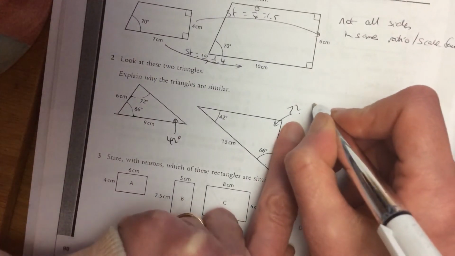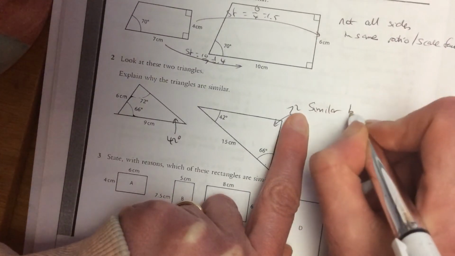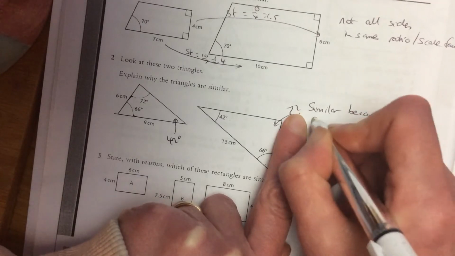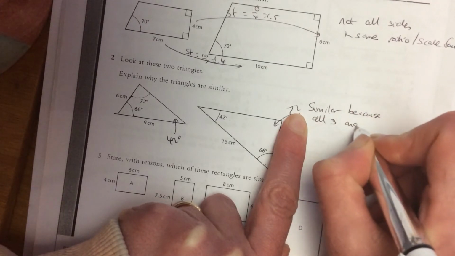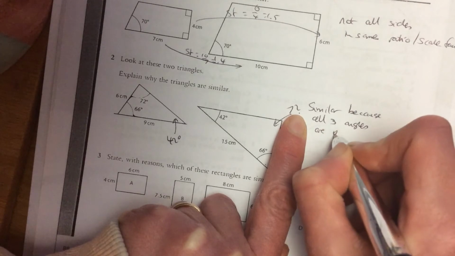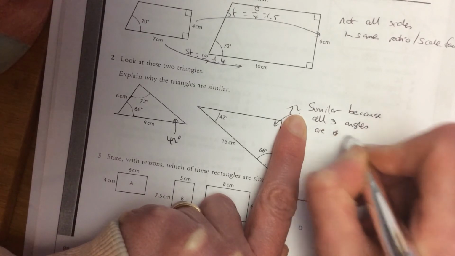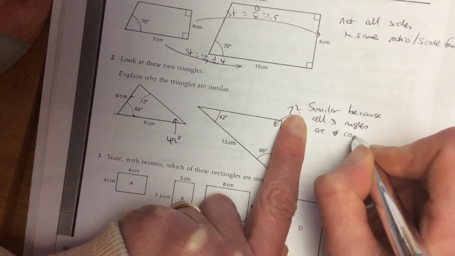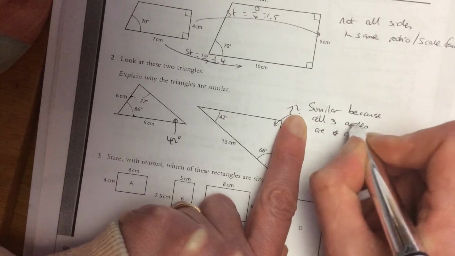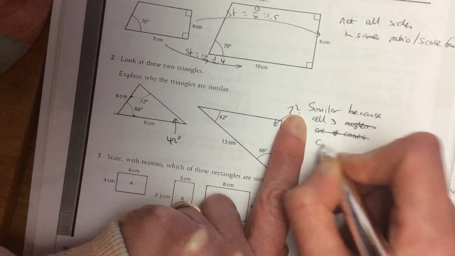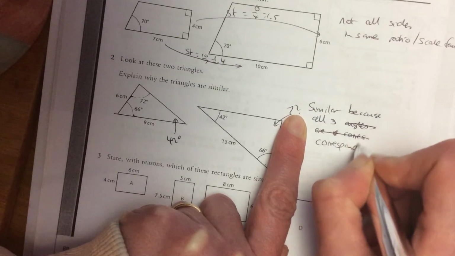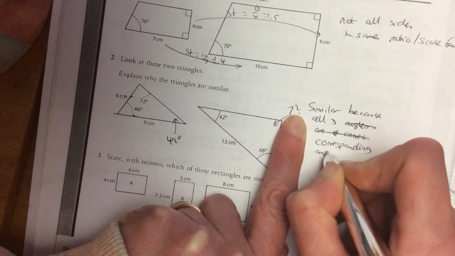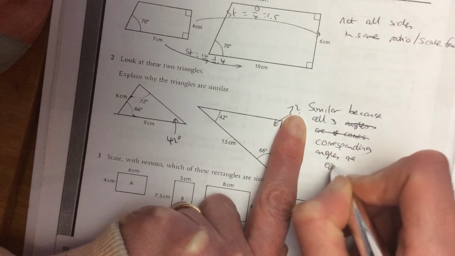So I can just say similar because all three angles are corresponding or equal. All three, maybe a better way of writing that, all three corresponding angles are equal. Okay, so that's how we want it.